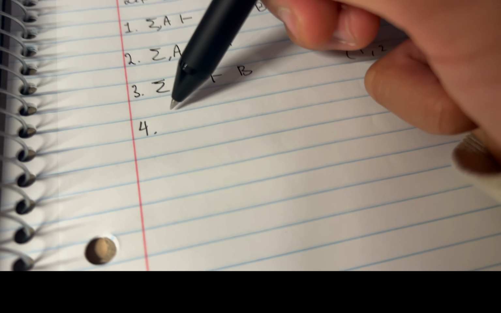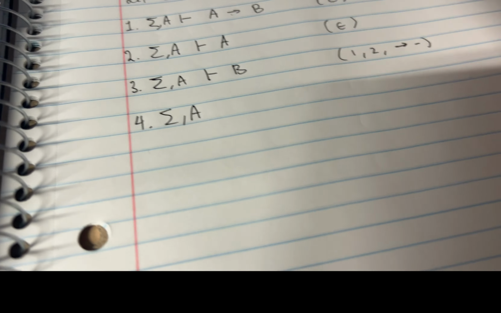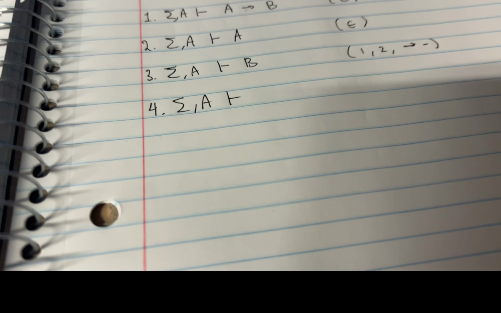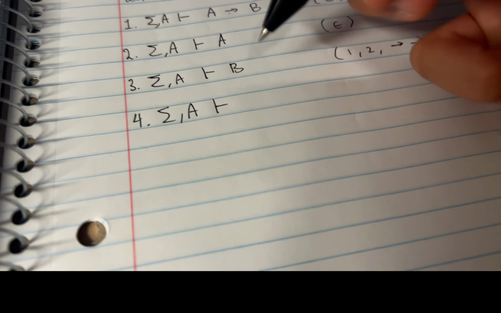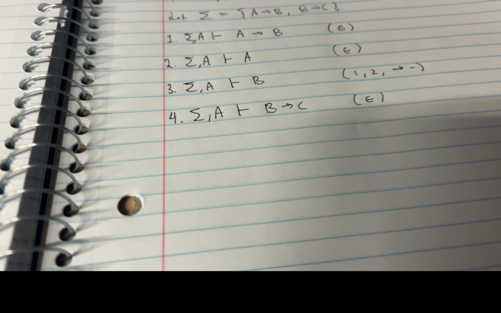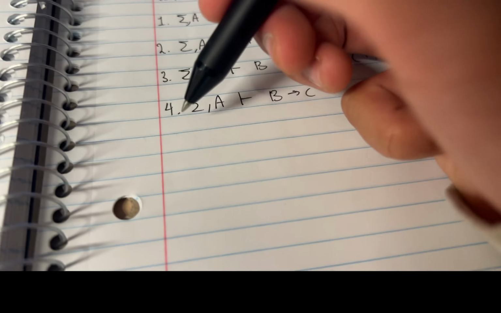Step 4, sigma, A implies B. What we want to do now is pull out B implies C. This is kind of switching gears, is what I would say.